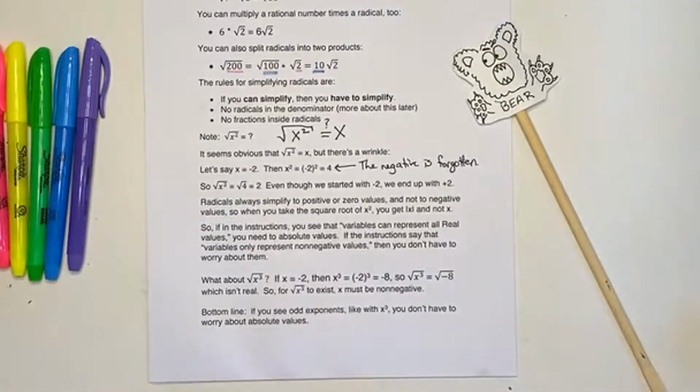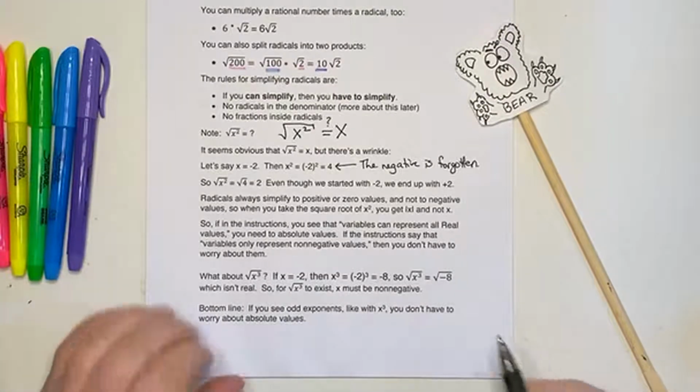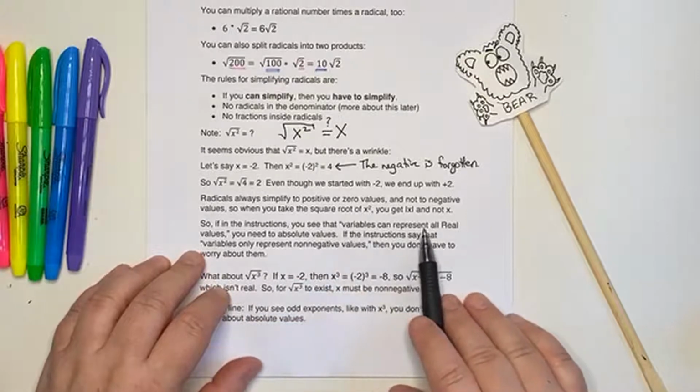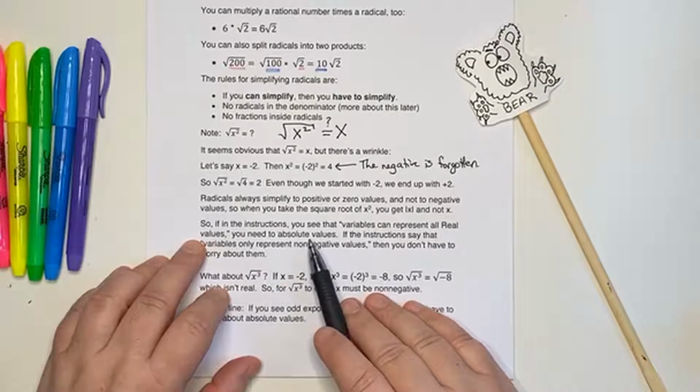So what do we do? Well, to be honest, most of the time we just ignore that. Truth be told, we just ignore that. How do we do that? Well, if in the instructions you see that variables can represent all real values, we're going to need to deal with it.